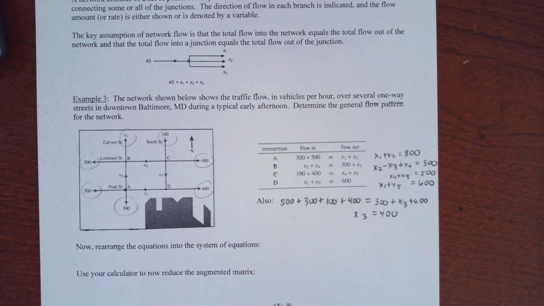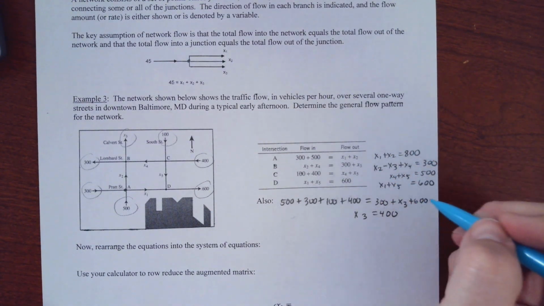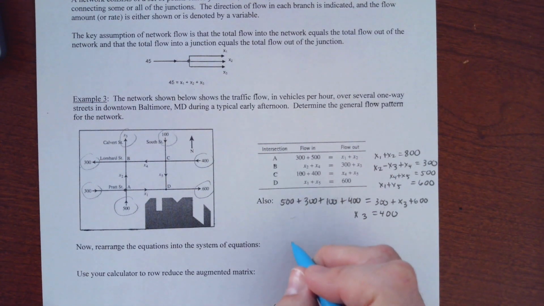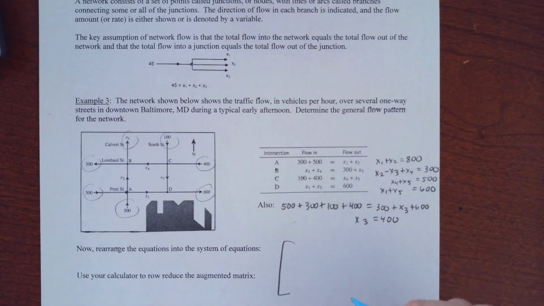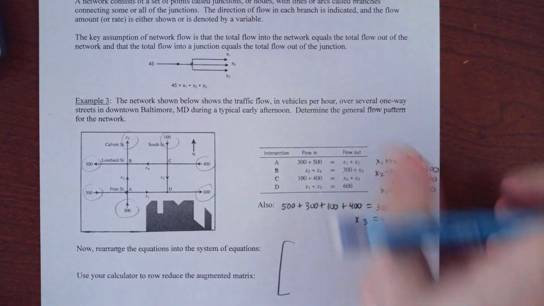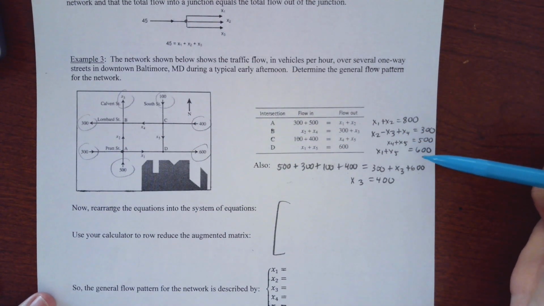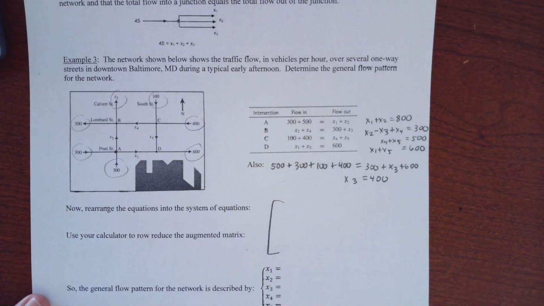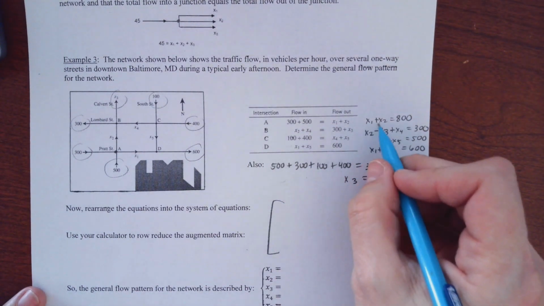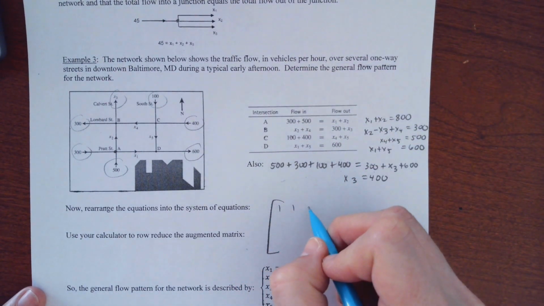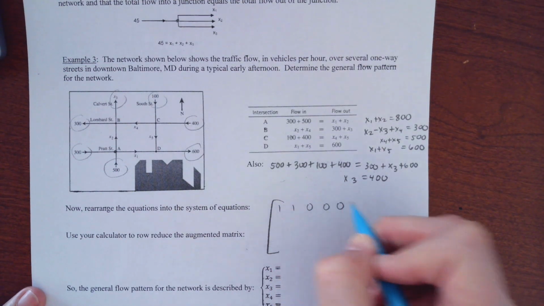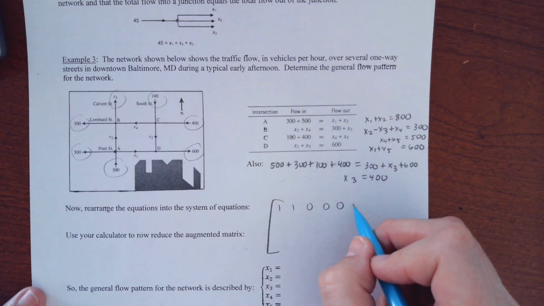All right, so now we're going to set this up in a system of equations. I have my system of equations here, so I'll just go ahead and use this space to draw my matrix. All the way up to x5, right? So x1 and x2 are both 1, and x3, x4, x5 don't exist. This equals 800.